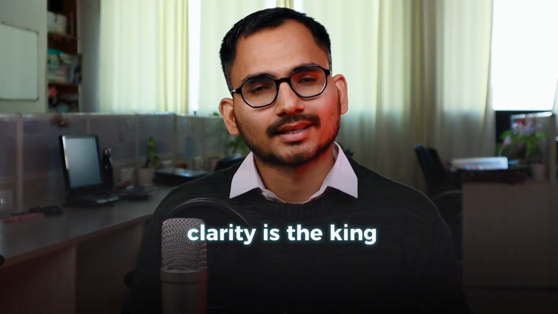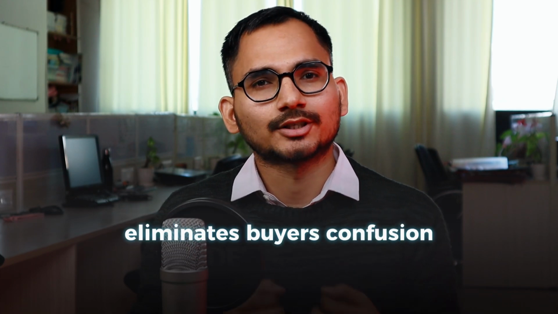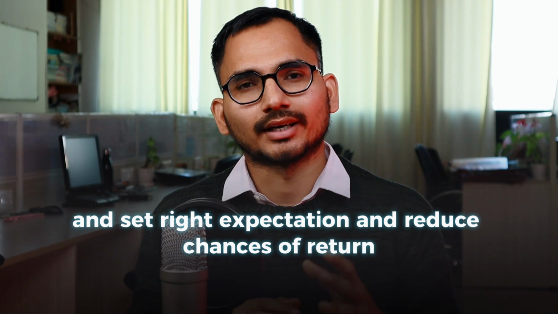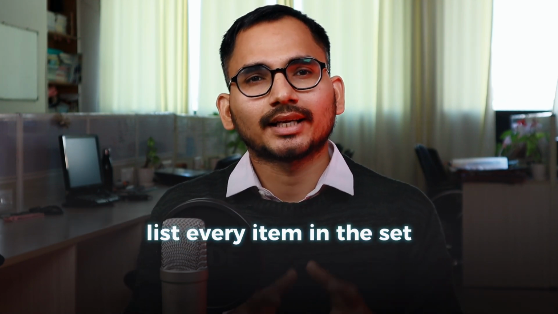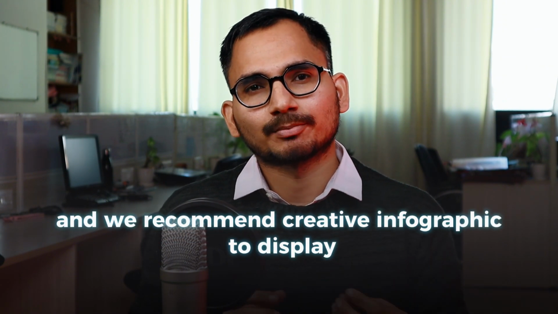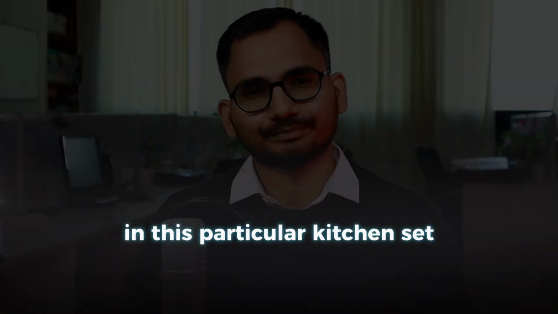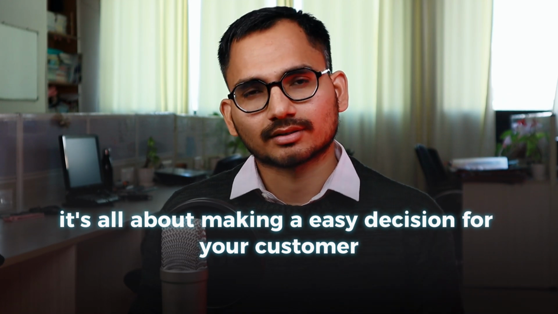Clarity in deliverables. Clarity is the king. A clear breakdown of what your product includes eliminates buyer's confusion, sets the right expectations, and reduces chances of return. Example, if you are selling a kitchen tool set, list every item in the set, and we recommend creating infographics to display what will be the deliverables in this particular kitchen set. It's all about making an easy decision for your customer.